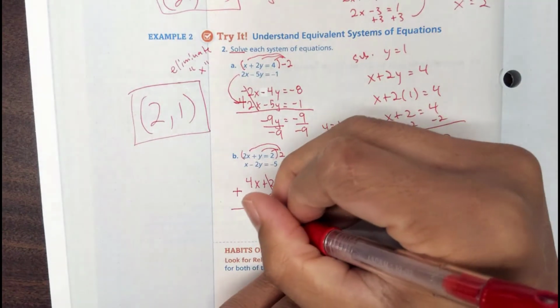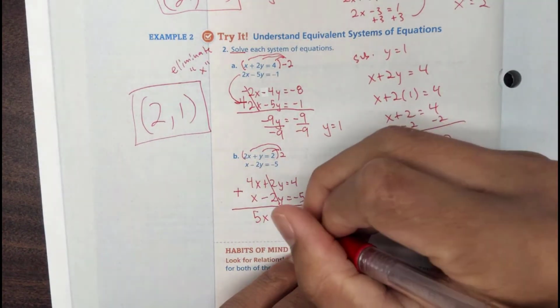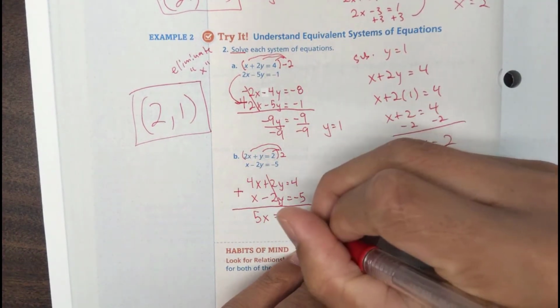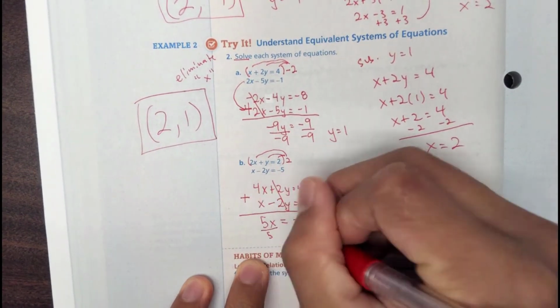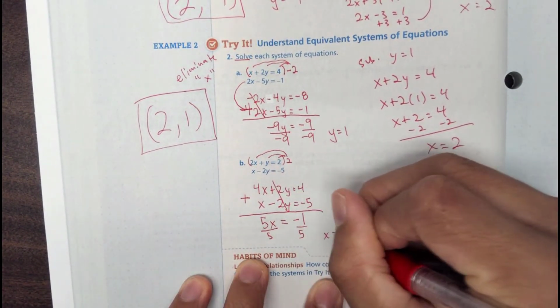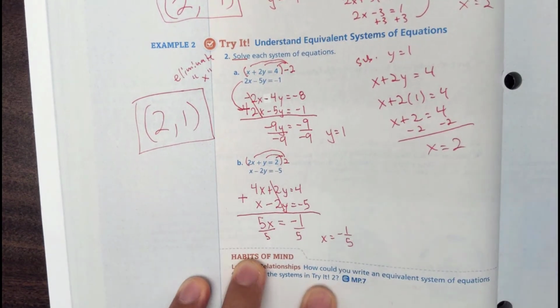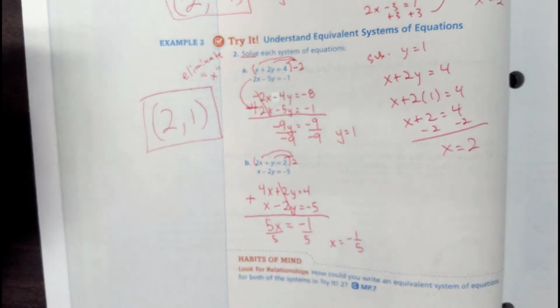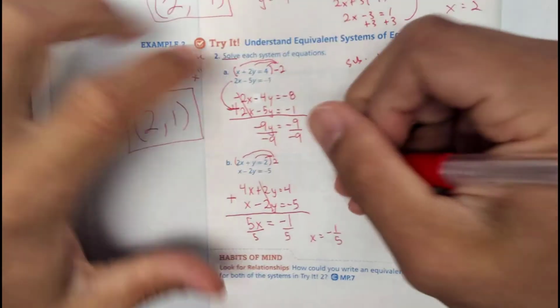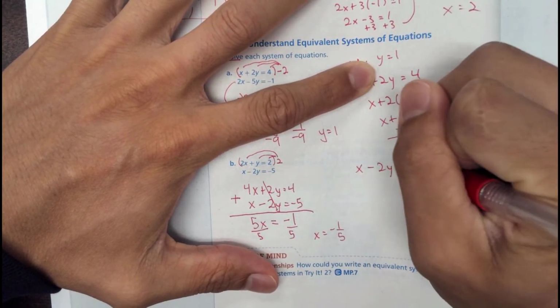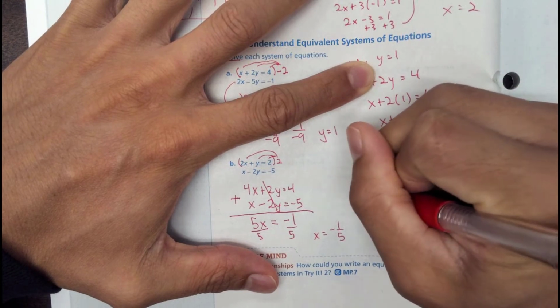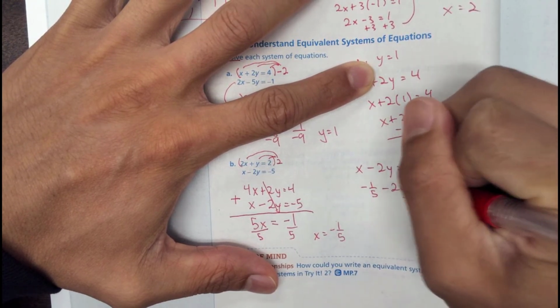4x plus x is 5x equals negative 1. And then you divide both sides by 5. X is equal to negative 1 over 5. So it looks like there's going to be a fraction in the answers here. But we're not going to panic. Okay, we're going to go ahead and do x minus 2y equals negative 5. We're going to plug that answer in. Negative 1 over 5 minus 2y equals negative 5.